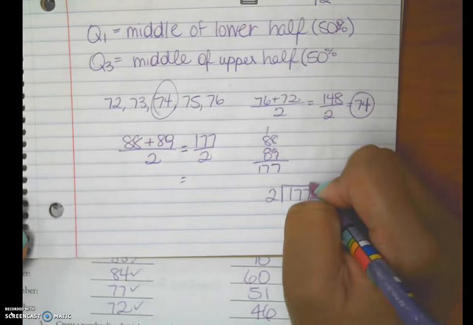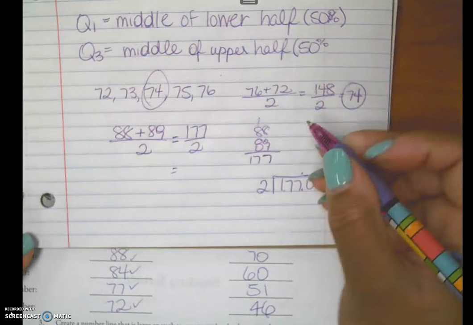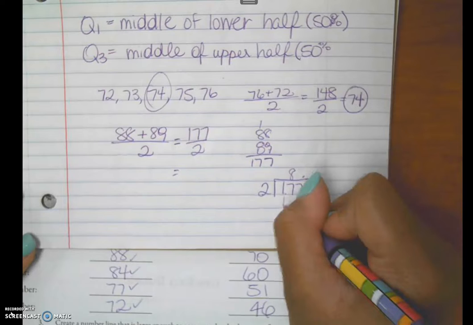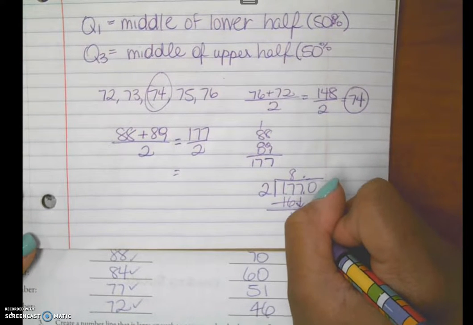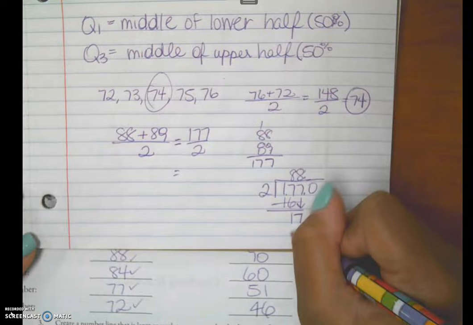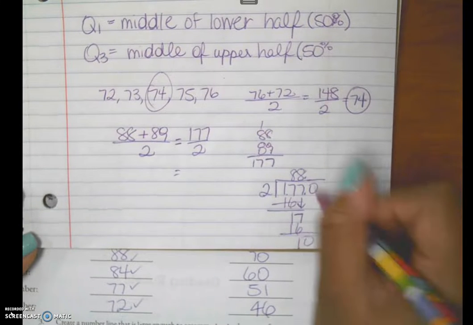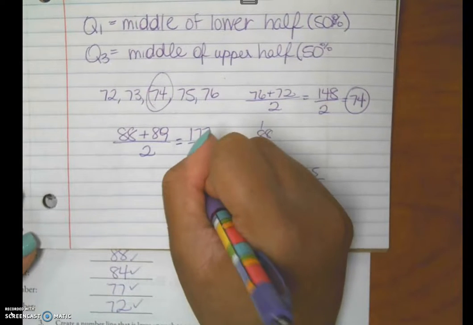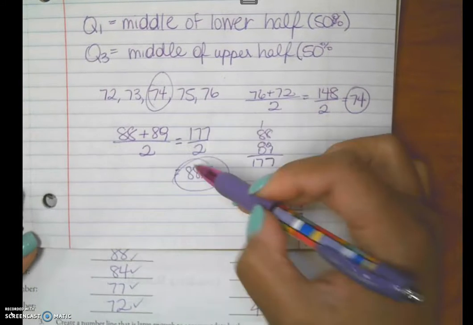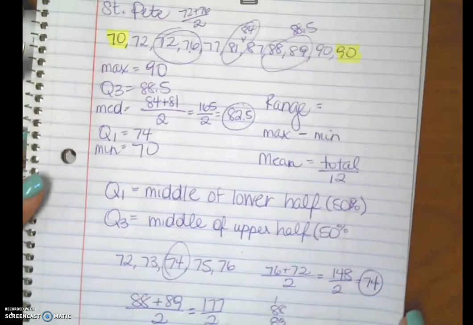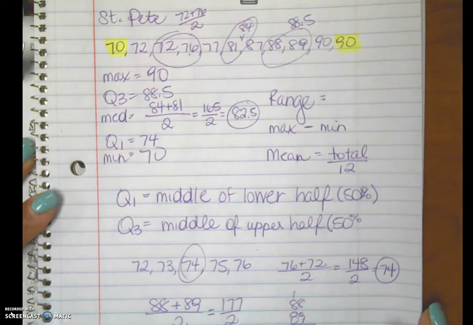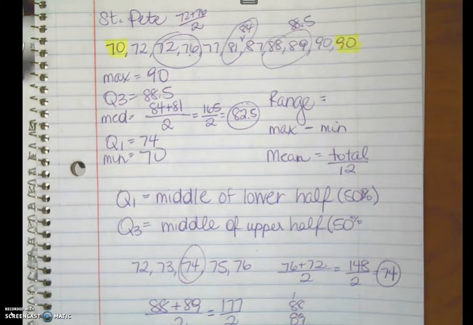Again, show your work. I know this is going to be a decimal. 2 into 17 is 8. 16. Whoops. 1, 7. 8 again. 16. 1, 0. 2 into 10 is 5. 88.5. Same number here as I got here. 88.5. Okay? That is how I start my box plot.